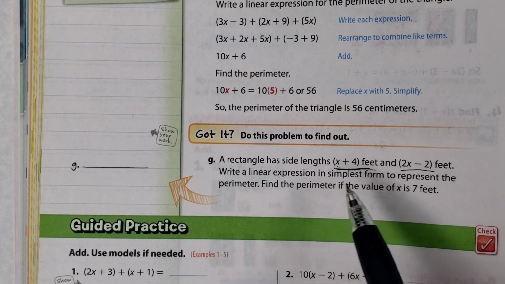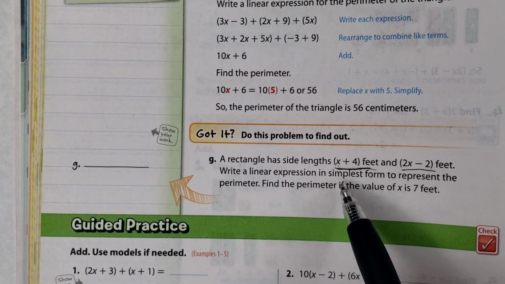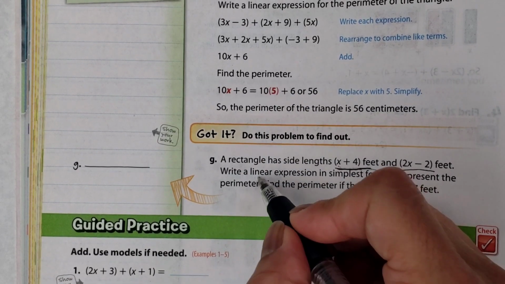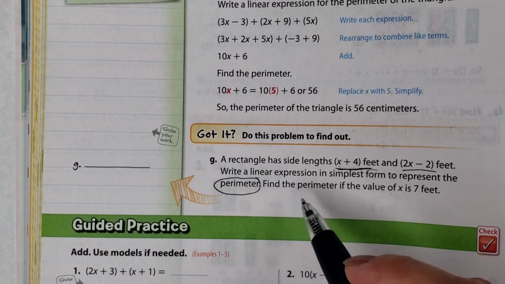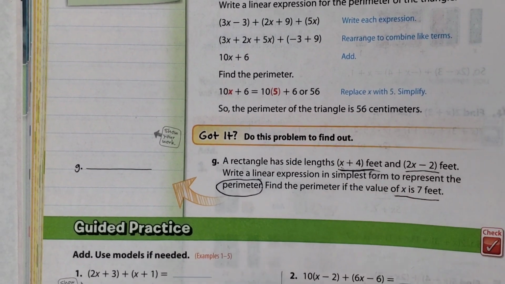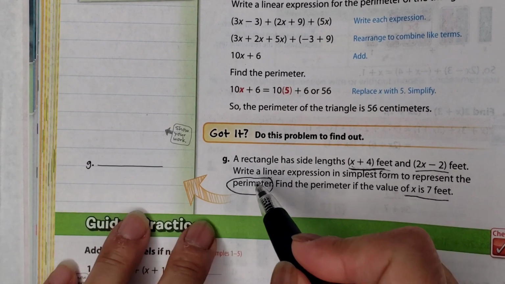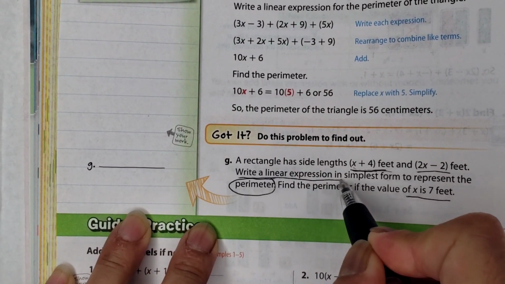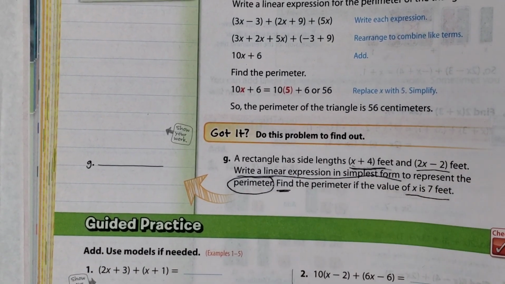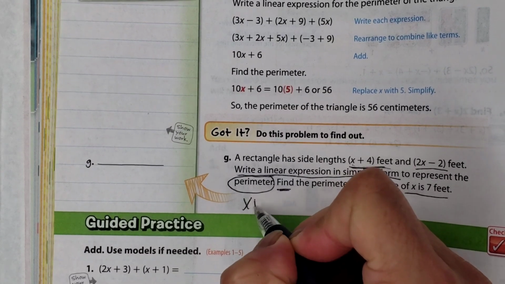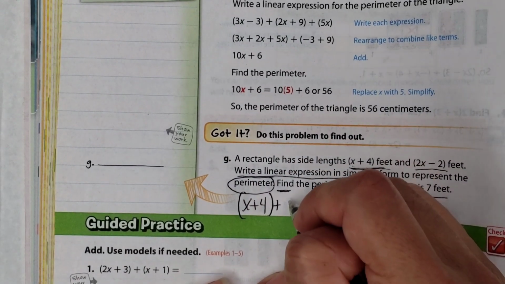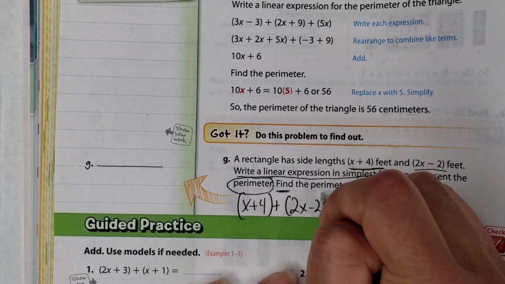Okay, so let's practice. They want us to write a linear expression in simplest form to represent the perimeter. Find the perimeter. Let's circle that, that's important, right? Perimeter. Find the perimeter if the value of x is 7 feet. Okay, so first we have to write a linear expression in simplest form. Then we will find the perimeter. So first we have x plus 4 plus 2x minus 2.